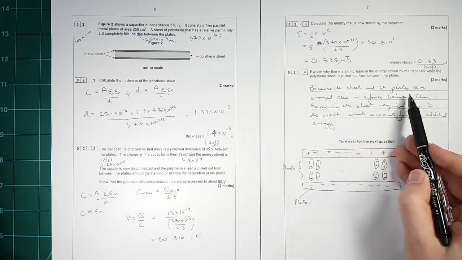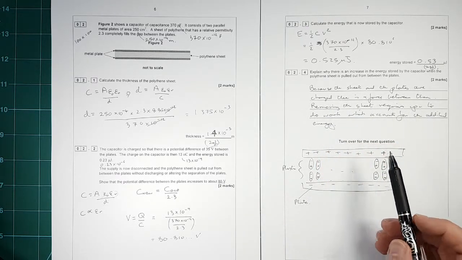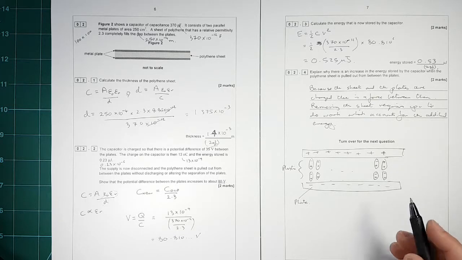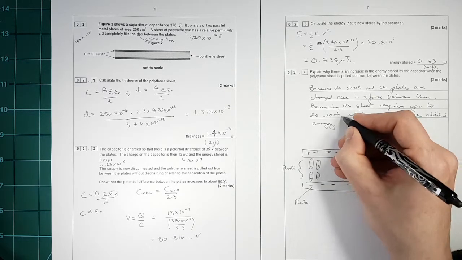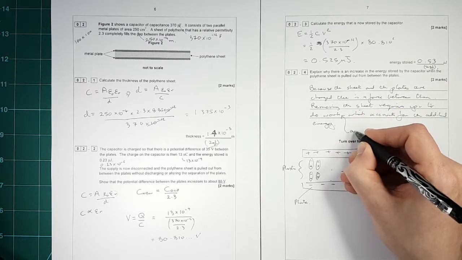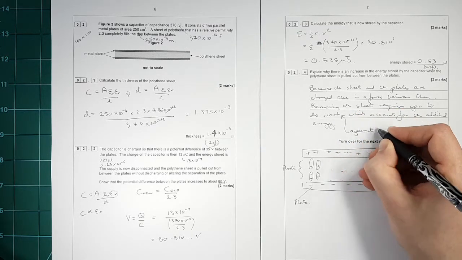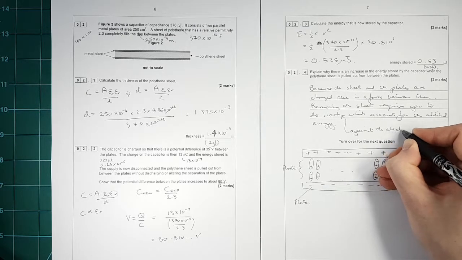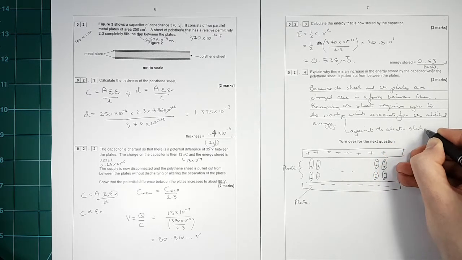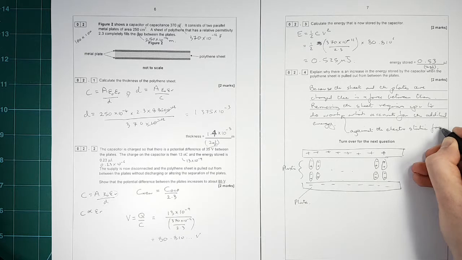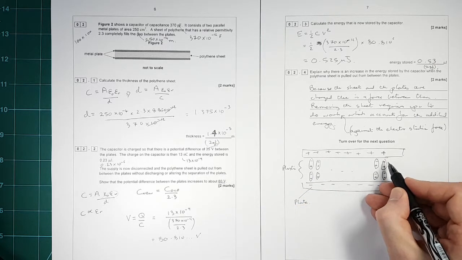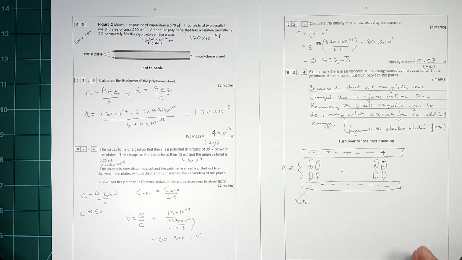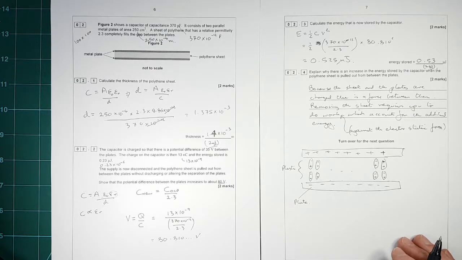So because the sheets and the plates are charged, there is a force between them. Removing the sheet requires you to do work. I guess we could have said work against the electrostatic force there. Maybe that would be a better answer. There we go, which accounts for the additional energy. So as you pull this plastic out, negative and positive, they need to be pulled apart, which requires work. Okay.